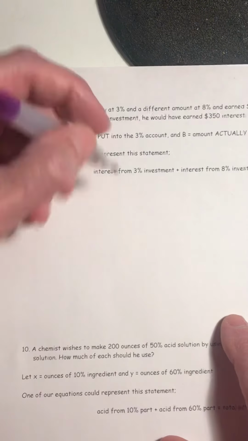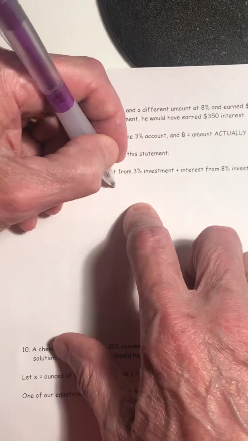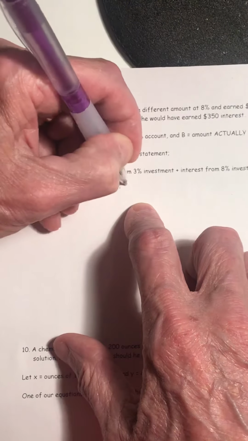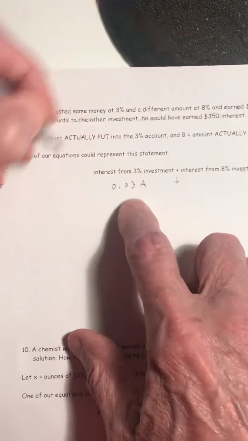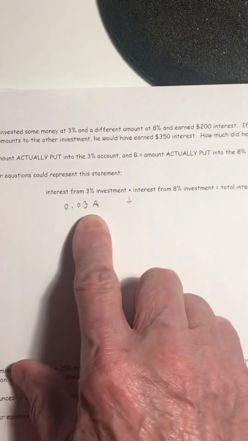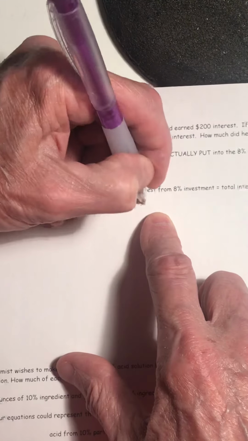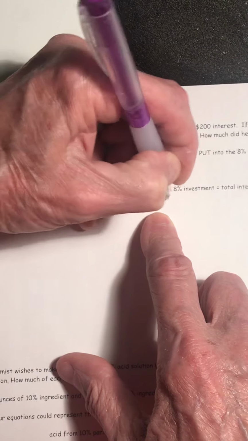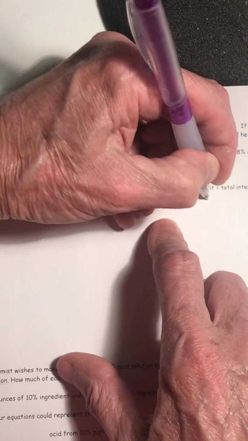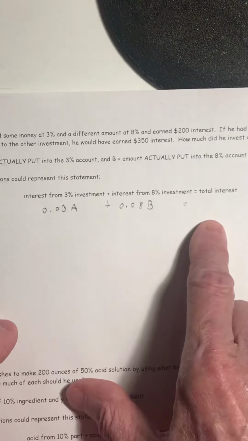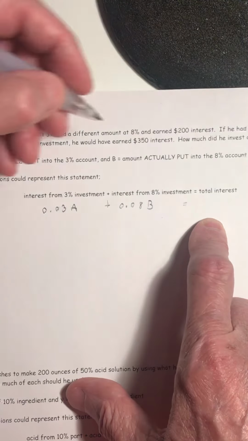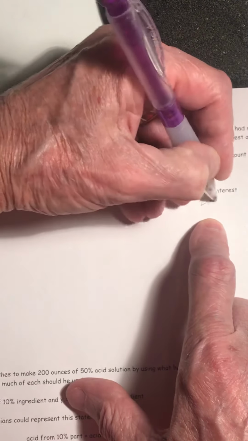So 3% of A, 0.03A, that's the interest from the 3% investment, plus 8% of B, that would be the interest from the 8% investment, would add up to the actual total interest of $200.